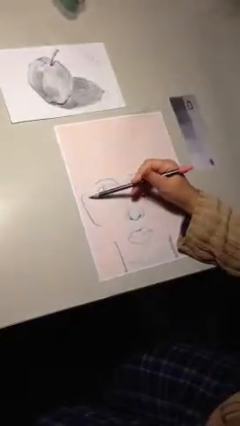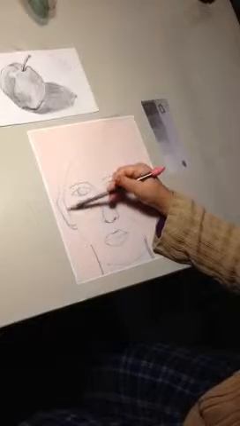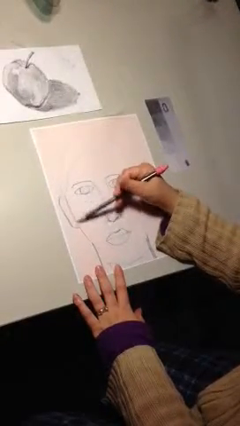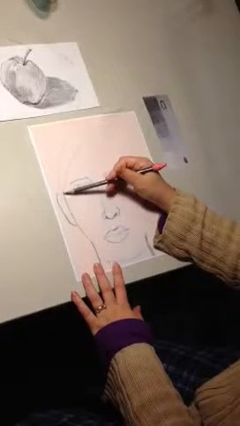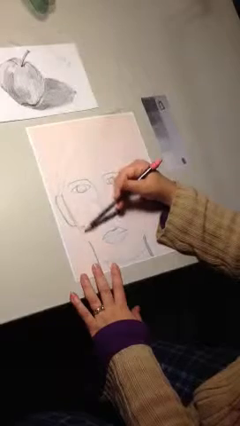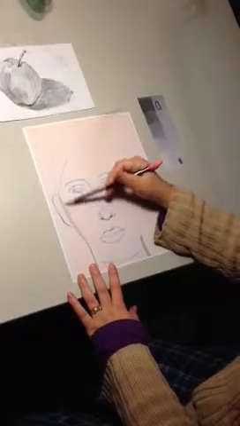So I'm going to start shading. I'm going to use the side. As I'm getting away from the edge, I'm getting a little lighter.